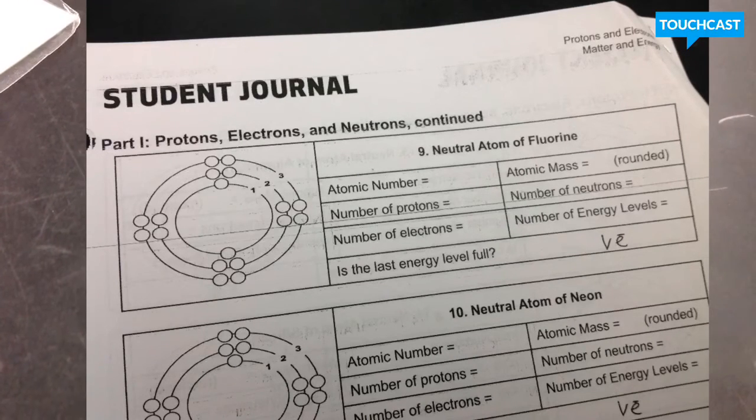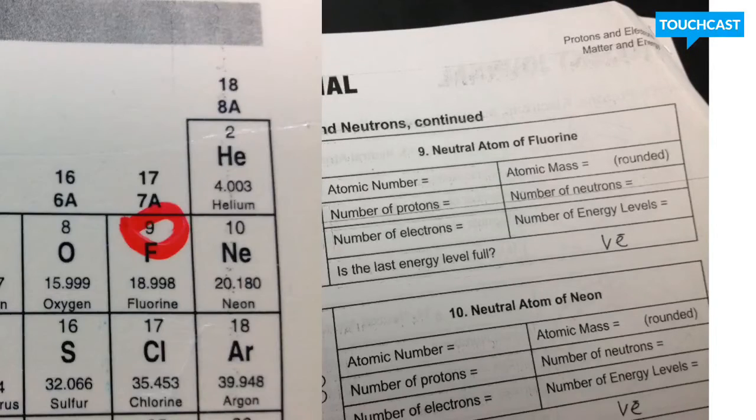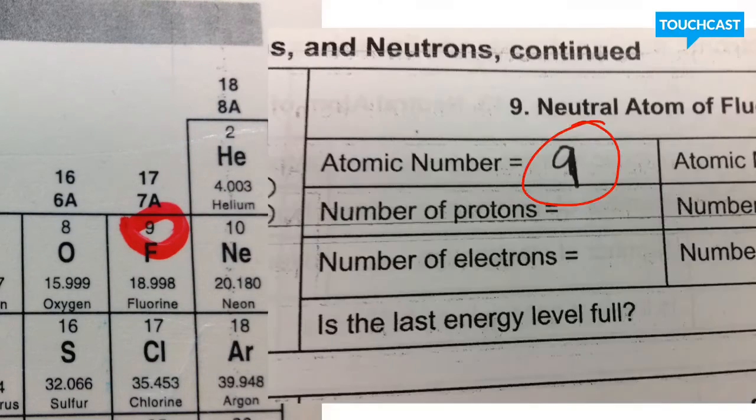Alright, the first step for this is to find your atomic number. So the atomic number for fluorine is going to be 9, so you need to write that down on your paper. Once you write down the atomic number, that tells you several things. First off, it tells you the number of protons. So if the atomic number is 9, you have 9 protons.